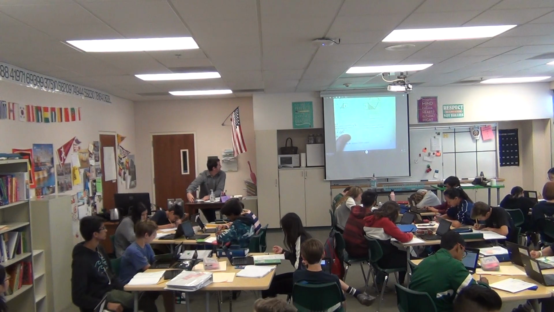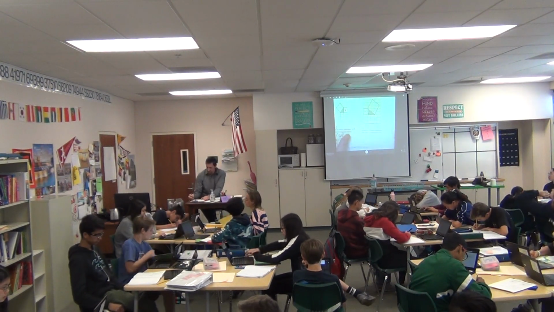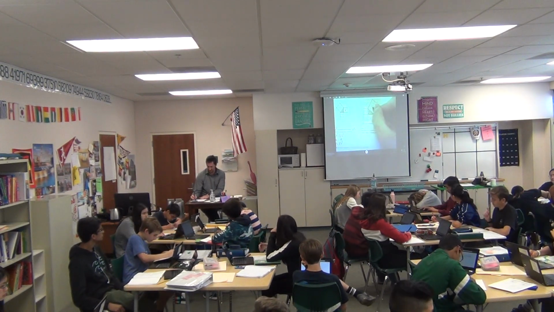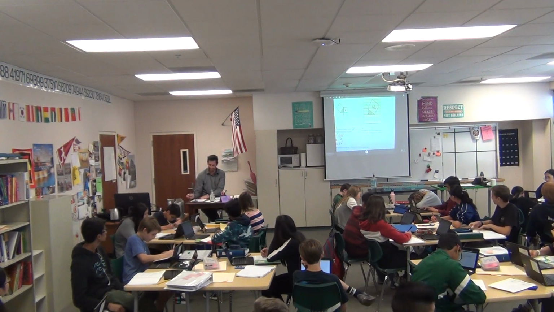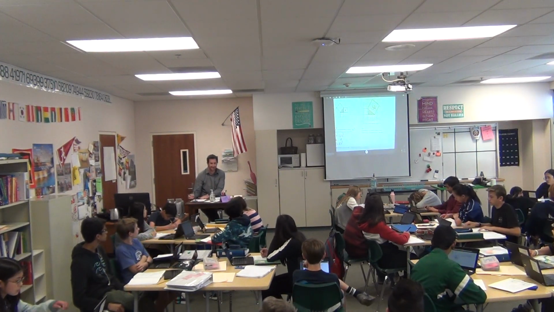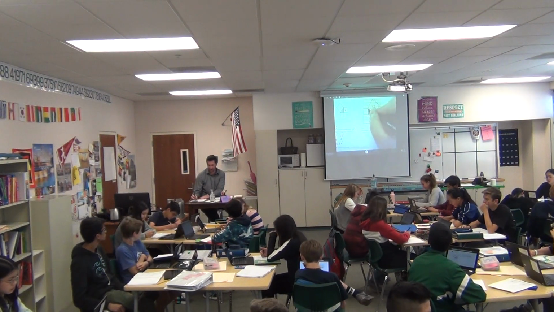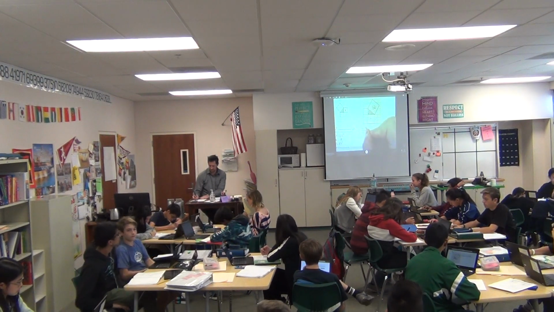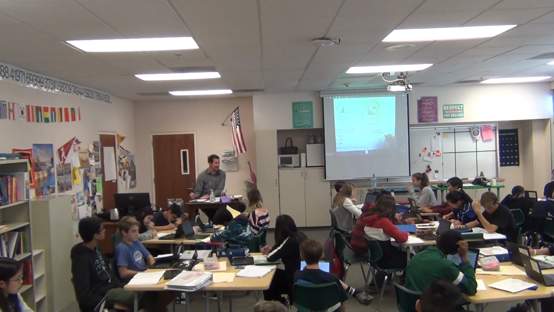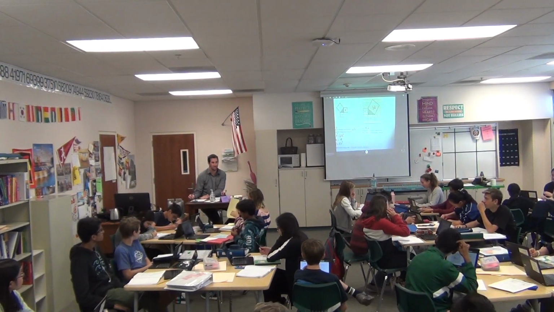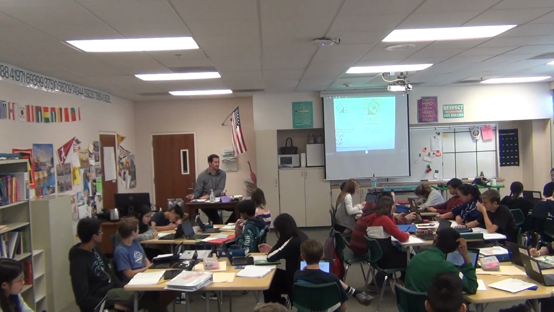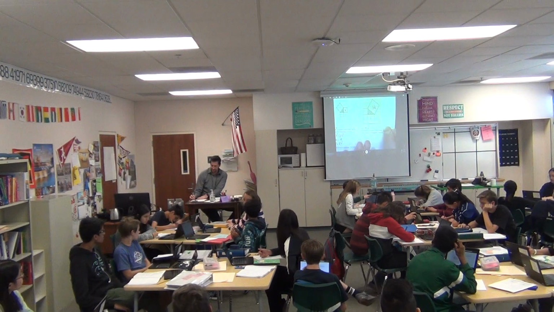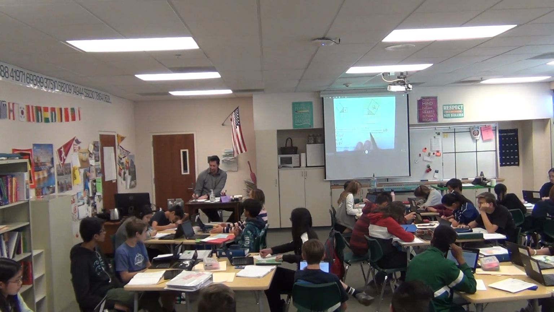And finally, the last one. What is the area of the larger square? 52. 16 plus 36 is 52. So what are the lengths of my legs? 4 and 6. What is the length of my hypotenuse? Square root of 52, also known as 2 radical 13 in simplest radical form.